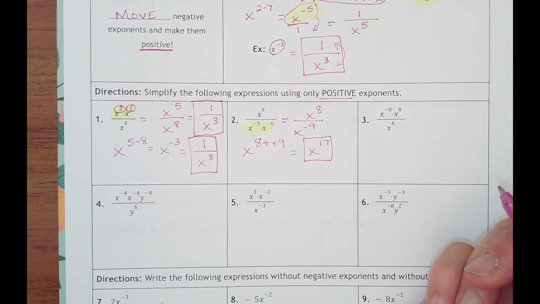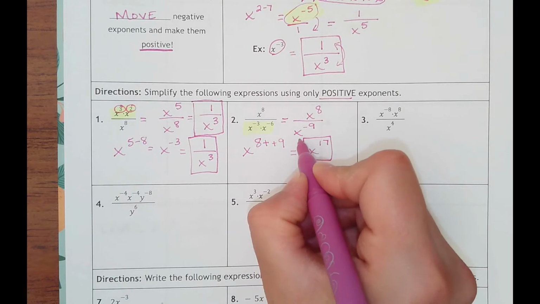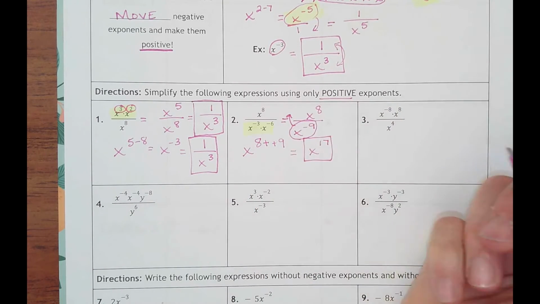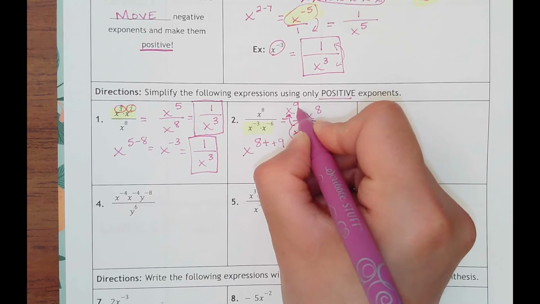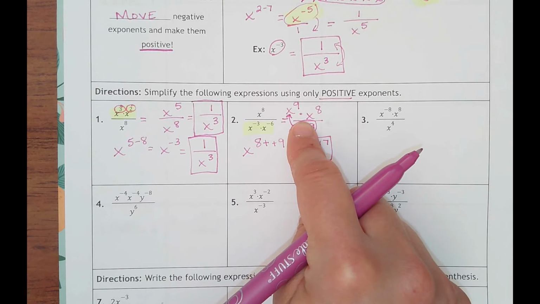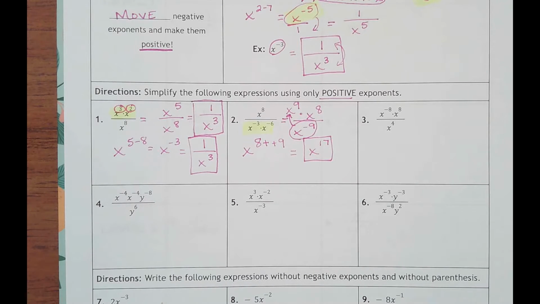You may not like that. So what I would also maybe think is let's move this negative power to the top and make it x to the positive 9th times x to the 8th. And then you could do your product rule and add 9 plus 8 and get x to the 17th. Probably going to do that on some of these coming up.